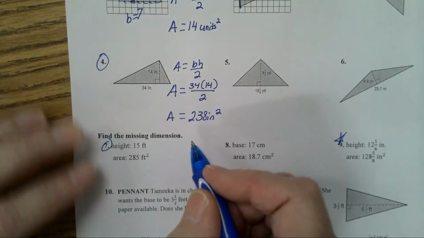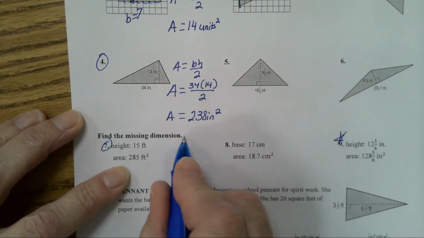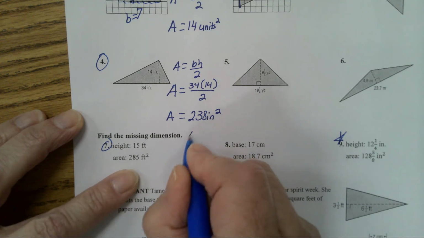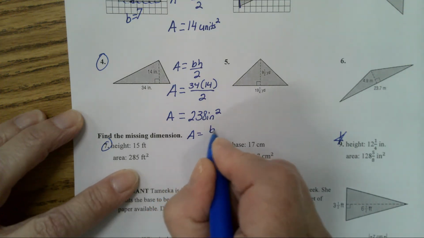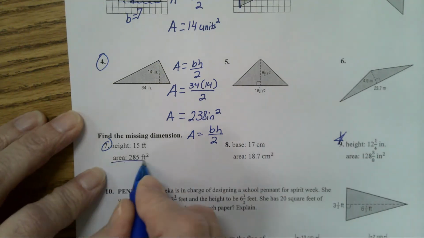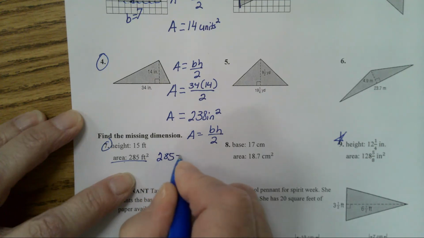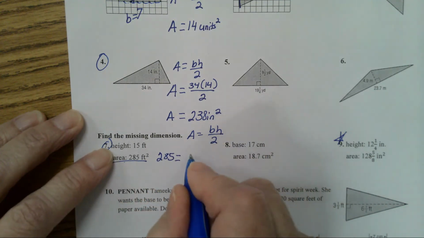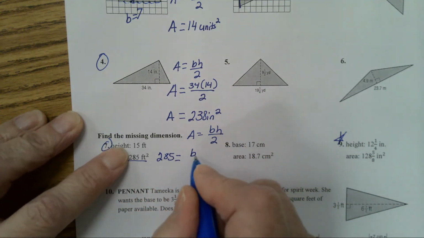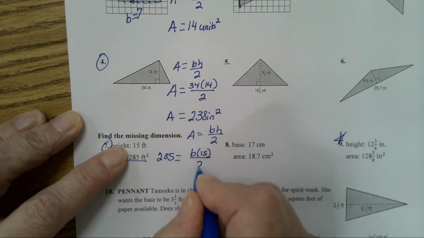In number 7, these are triangles. And let's just write the formula right here once. Area equals base times height divided by 2. Here it gives us the area. So 285 equals B times 15 divided by 2. Did everybody get that?